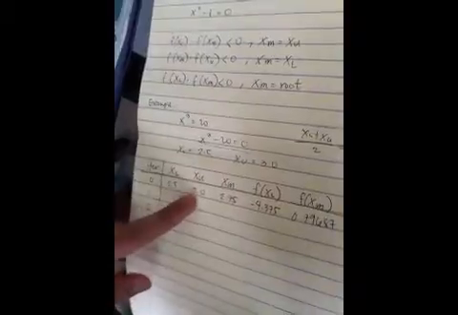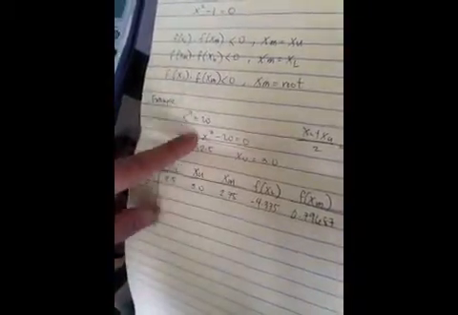And for the function of upper limit, we will use 3.0, or 3, and plug in here 3 cube minus 20, which is equal to 7. And there's no percentage error here.